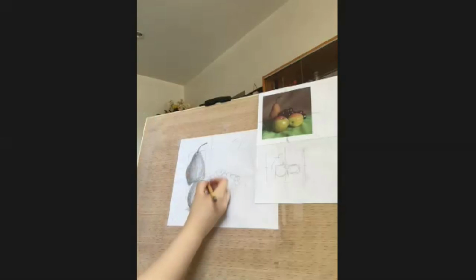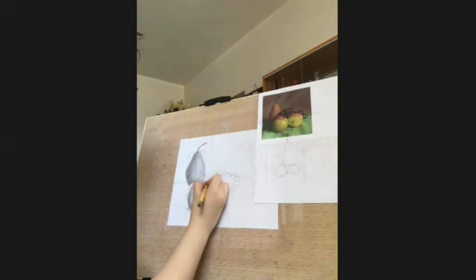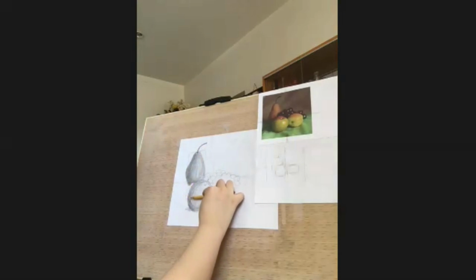Then this empty part you can add grapes, or you can just color it dark because it's dark in the picture and you can't really see what's between a lot of the objects. It's usually blocked. So again, this part we do dark, and then you want to add that gradient.